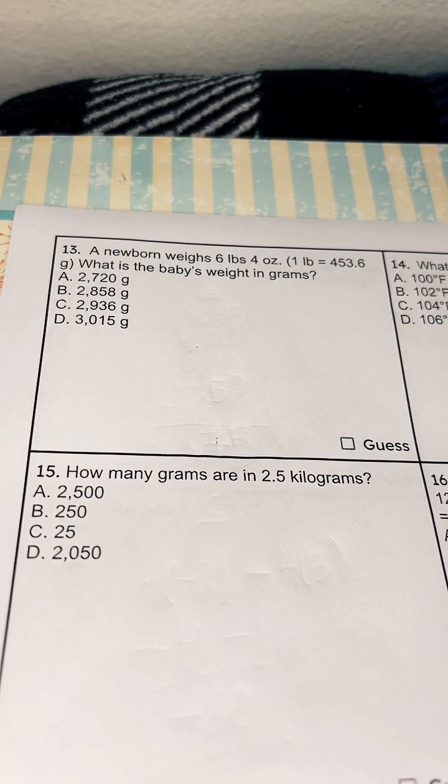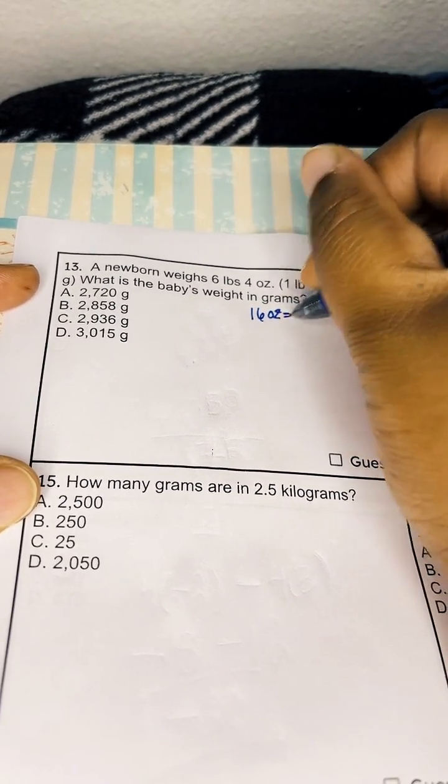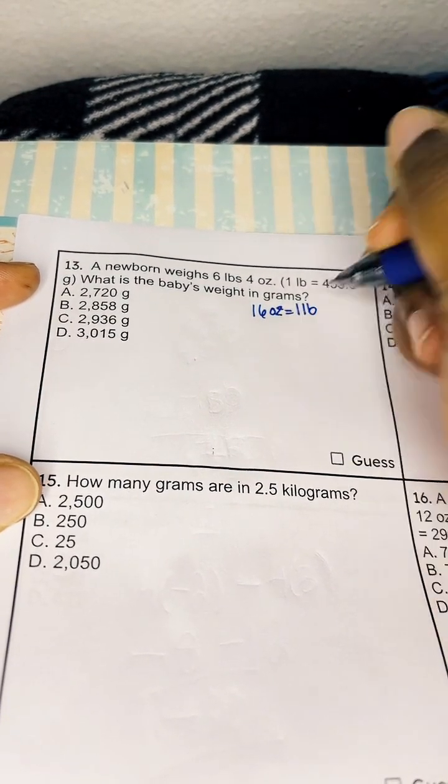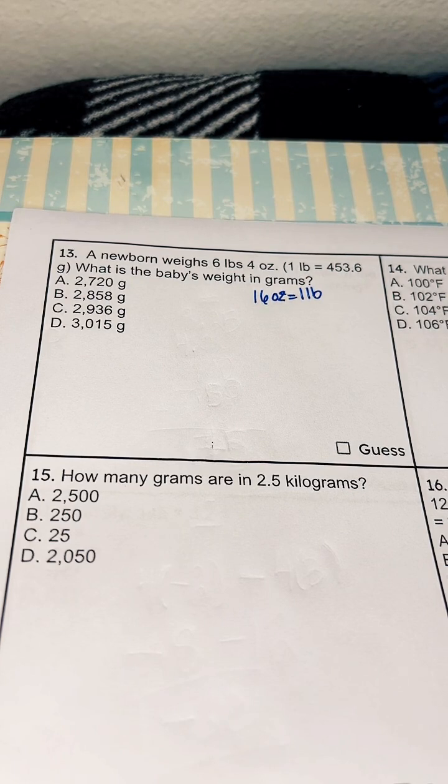But how many ounces equal 1 pound? Good. That's what we got to know, right? Well, there's 16 ounces is equal to 1 pound. Good. 6.4. Oh, be careful. Because is that 0.4?